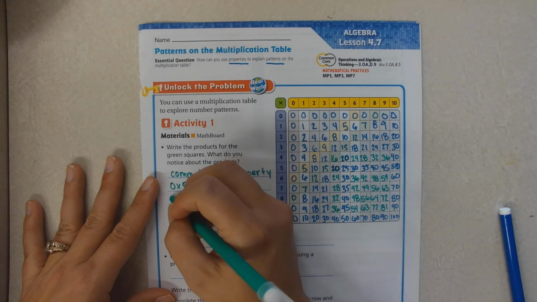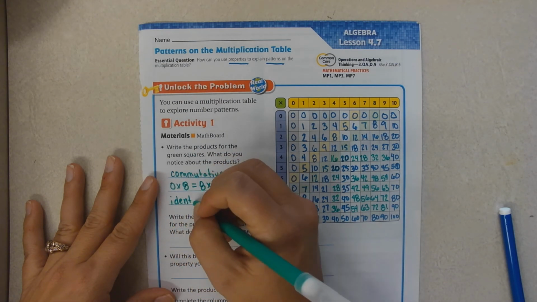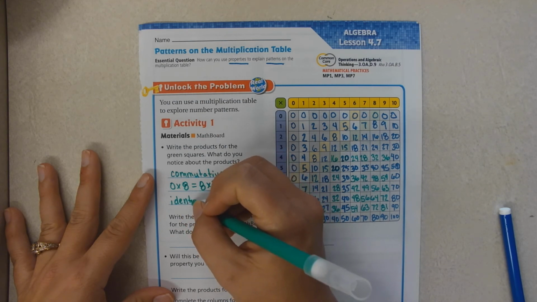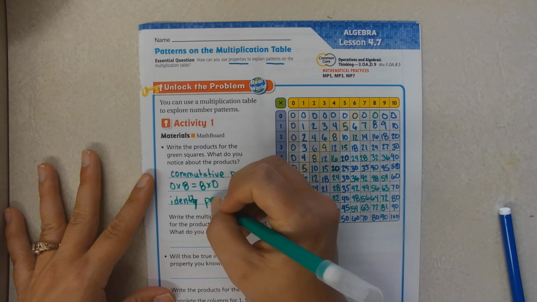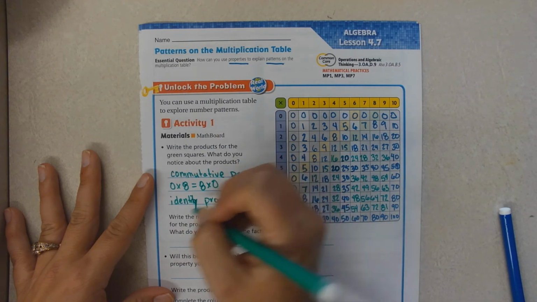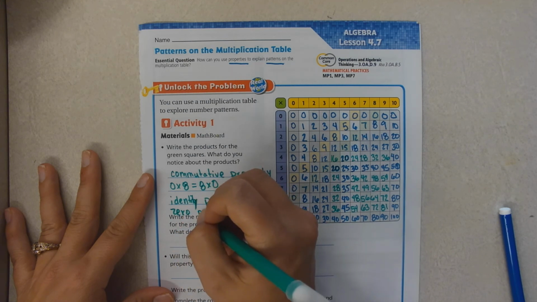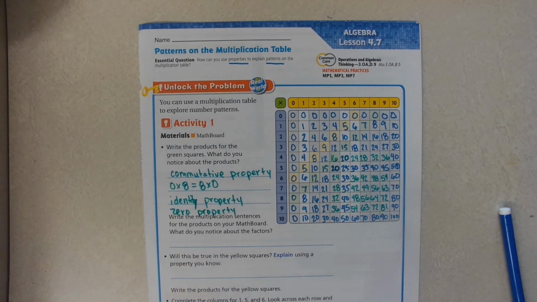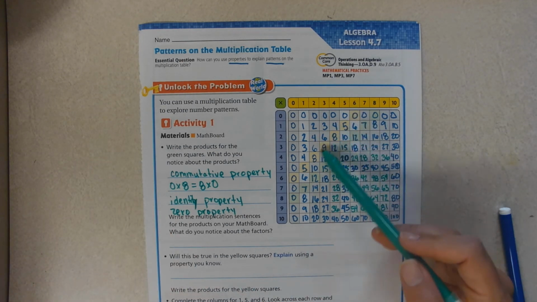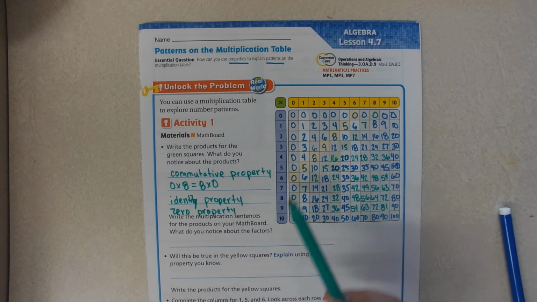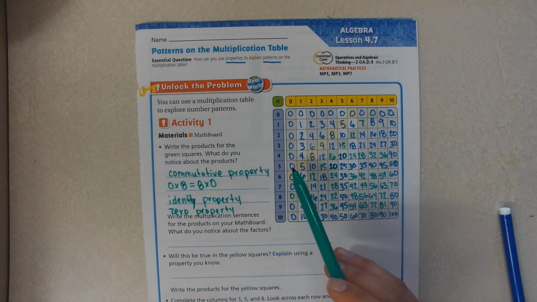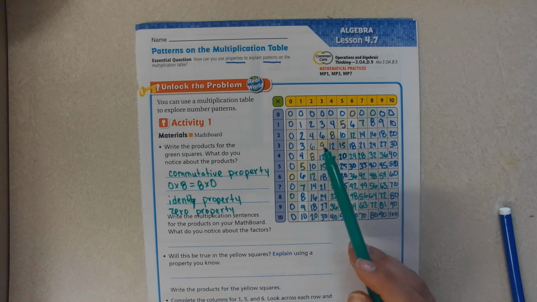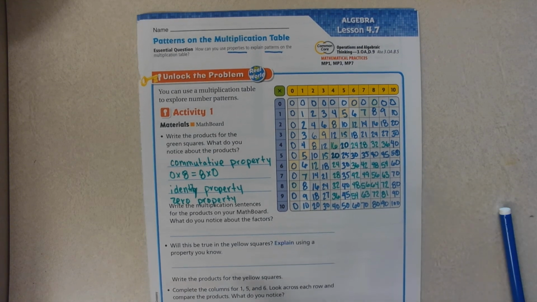I would also talk about the identity property and the zero property. Can these properties be used in the yellow? Yes. The zero property, the identity property, the commutative property. It doesn't matter.